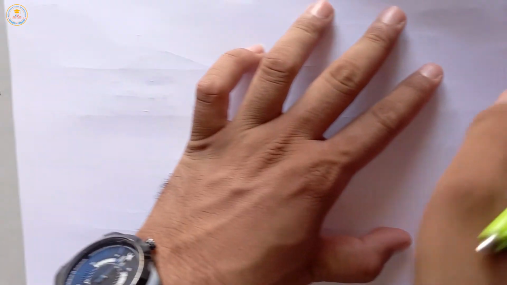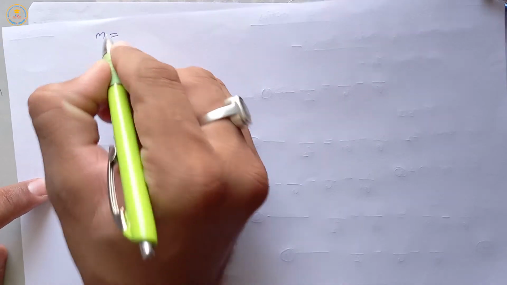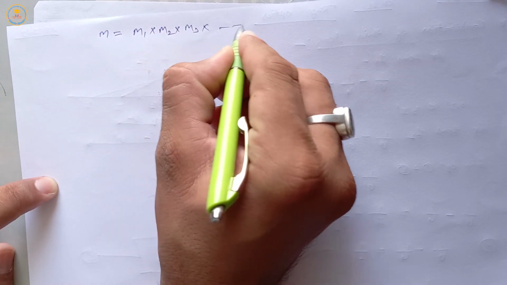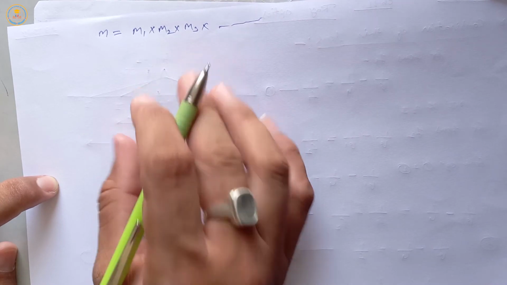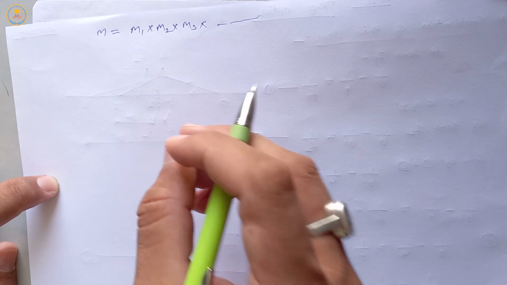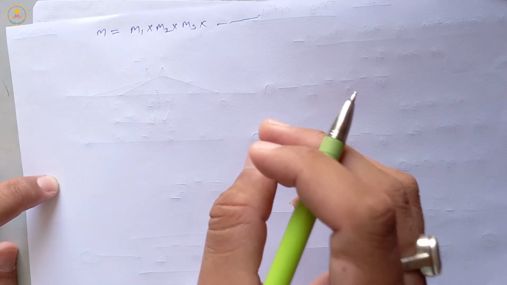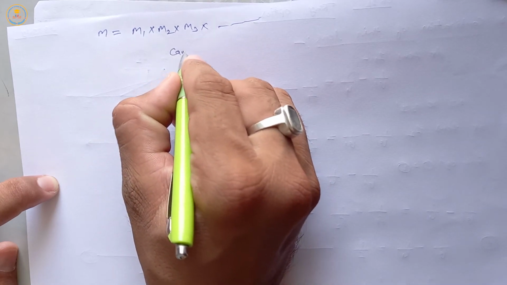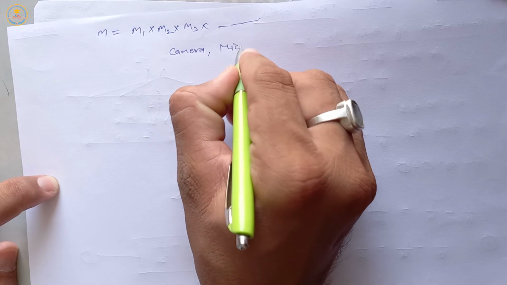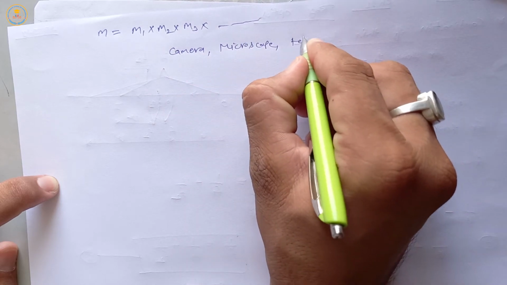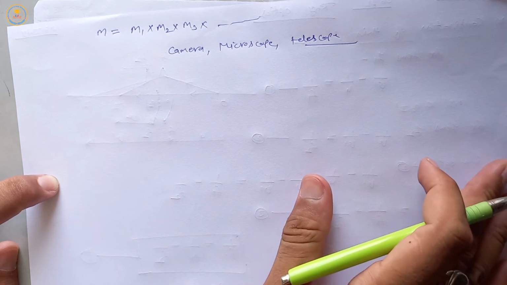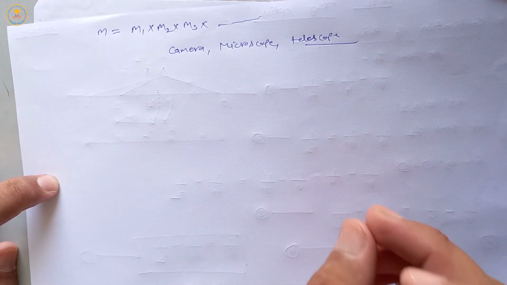So, from this phenomenon, we can write m, the total magnification of the combination of lenses, is equal to m1 multiply m2 multiply m3 and so on. From this equation we can say the total magnification of this combination is the product of individual magnifications produced by the lenses. Okay students, this type of combination is used for cameras, telescopes and other optical instruments. So this topic is the combination of lenses.